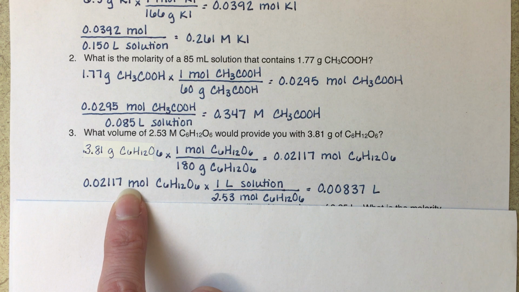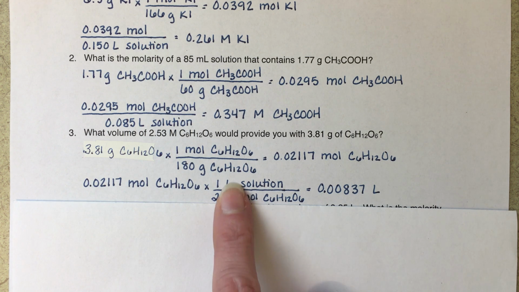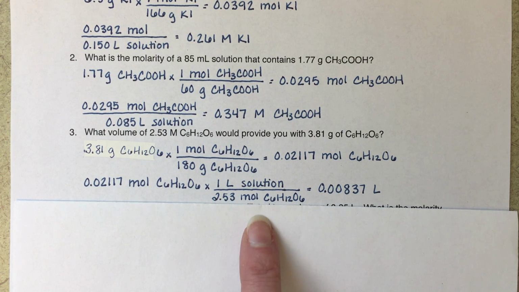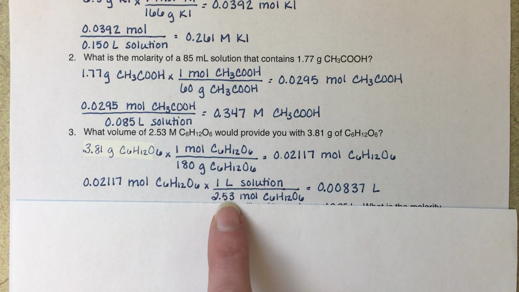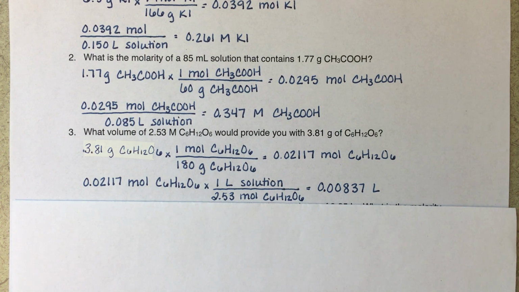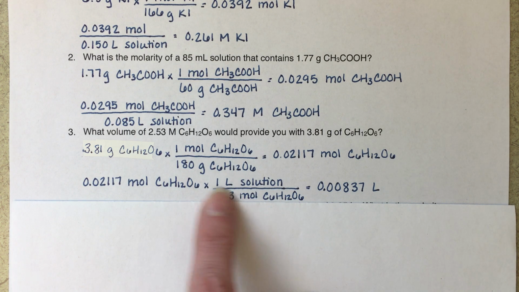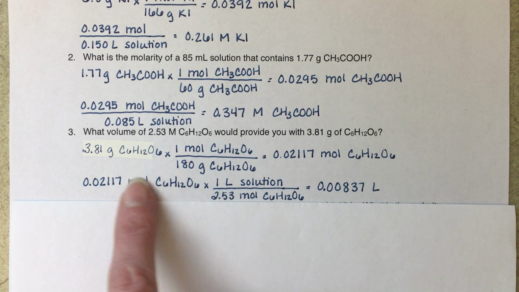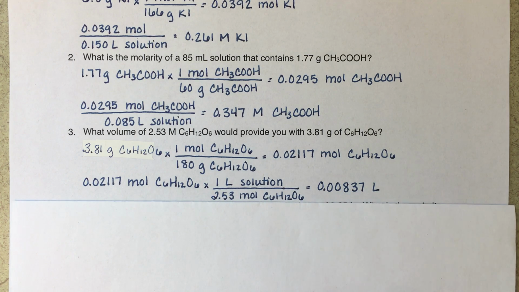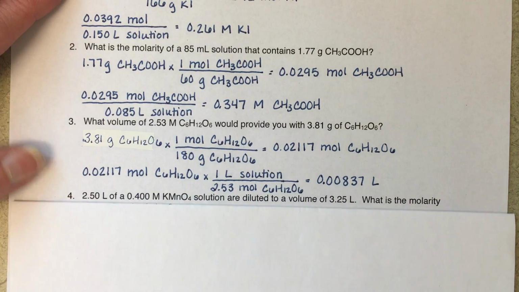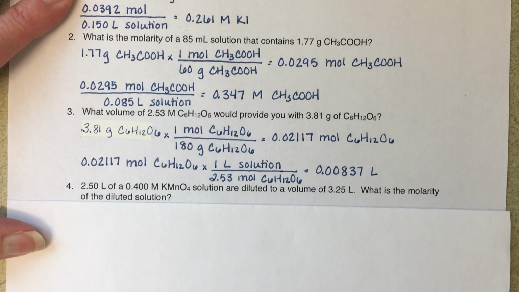So here we've taken the 0.02117 moles of our solute, and we're using the molarity as a conversion factor to go from moles into liters. This is an upside down molarity, right? Because normally molarity is moles on top of liters. But here we're using this as the relationship between moles and volume. So this allows us to cancel out moles and calculate the volume of the solution in liters. So that's a pretty tricky one.